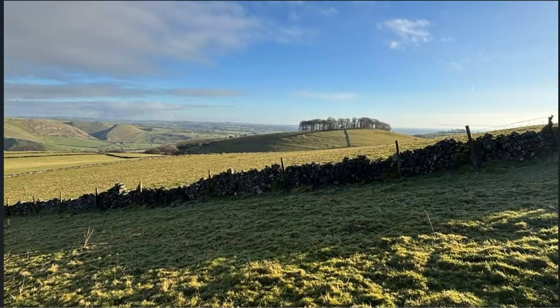What are we looking at? What can we see? What are the main features? So first thing to note is we're on a bit of a slope, sloping downhill from right to left. We're overlooking a dry stone wall, quite close to that wall, and then away in the distance we've got this distinctive clump of trees on the top of a hill, and we've got a wall coming down from the centre of those trees pretty much directly towards us.